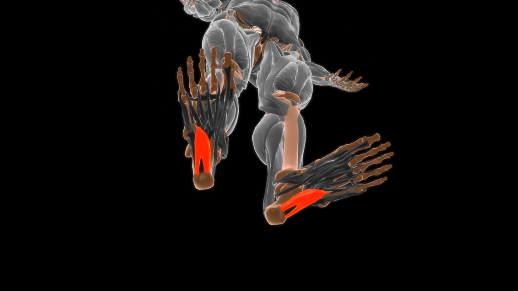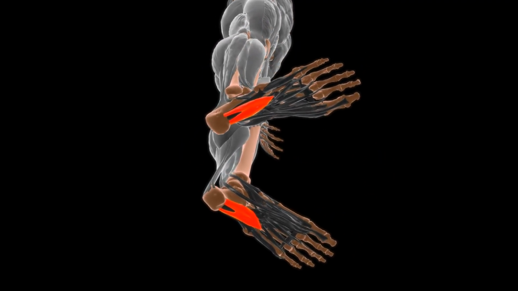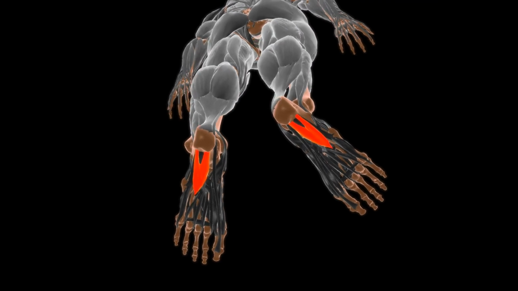It is critical to understand that the plantar spur is almost always not the cause of pain, but rather the result of chronic inflammation.